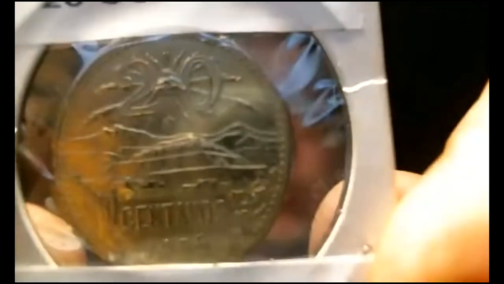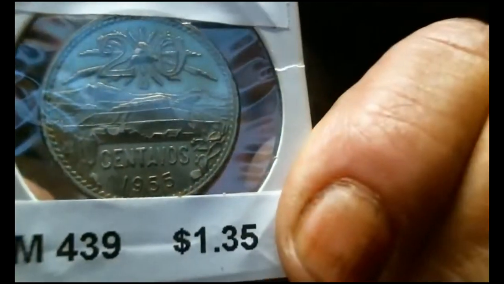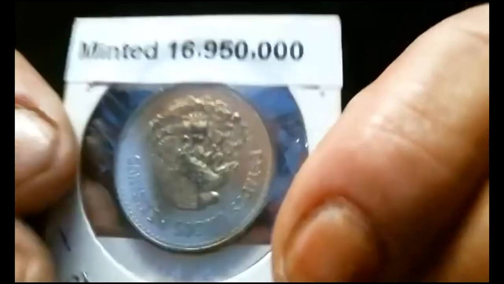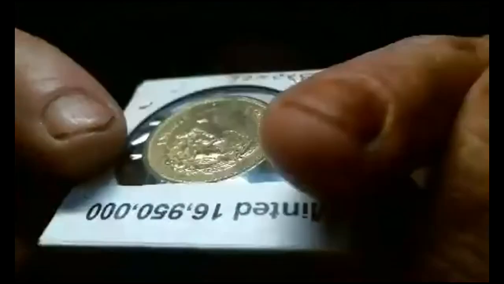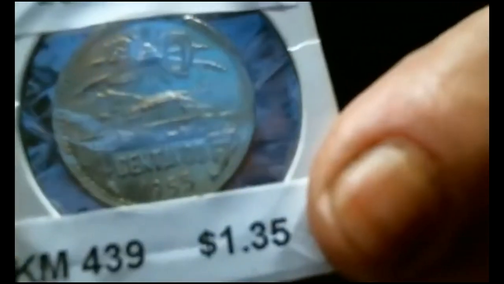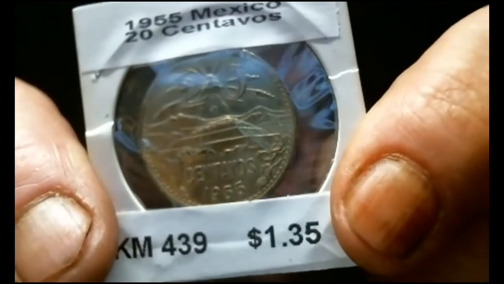Now, I presented Mexico, and this is a 1955 that I won from Rivendell, Jonathan, and beautiful coin. And there's a different variety on it. I have the other variety. This is beautiful to show off. This doesn't have the MO on it for the mint, because they're only making coins in one mint anyways, Mexico City.